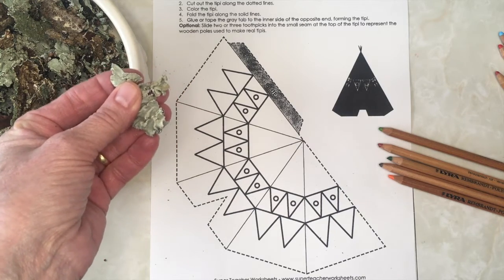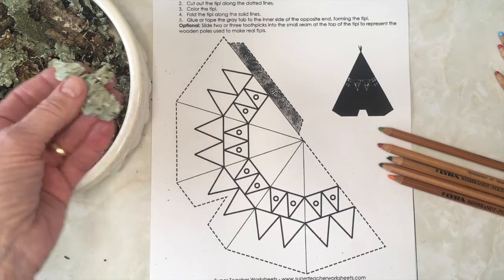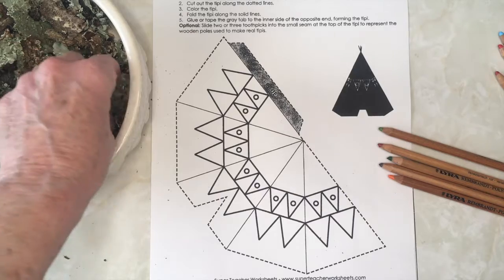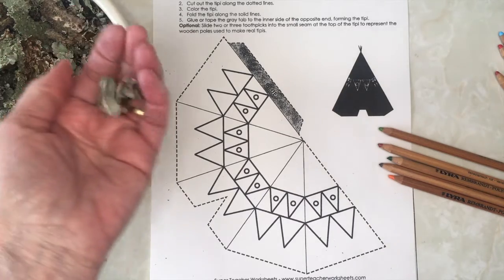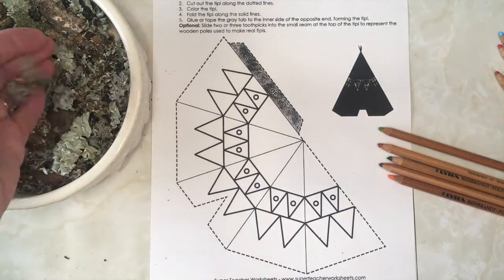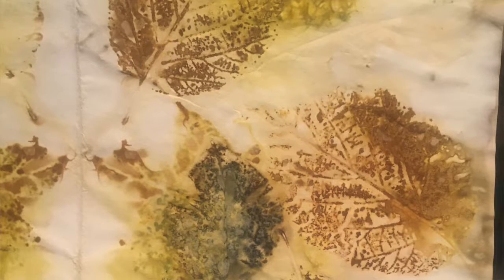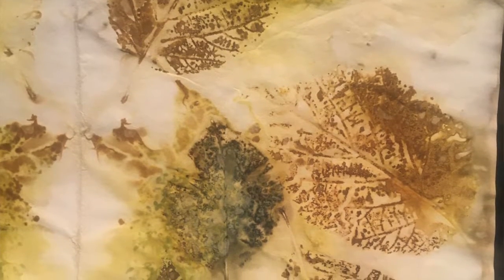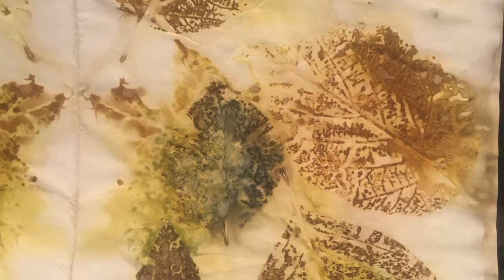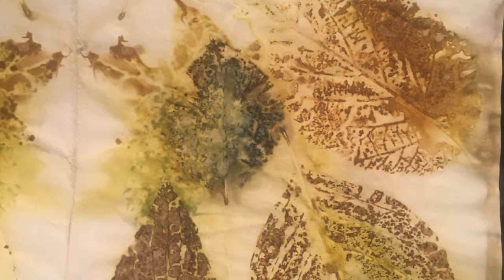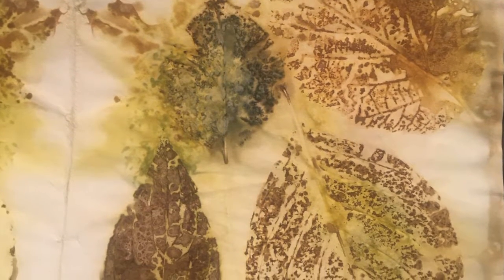They did not waste anything. They used everything they had. And they would use things from nature to make dye or paint. And I like doing that too. I like to make dyes, natural dyes, to color my paper and my fabric.